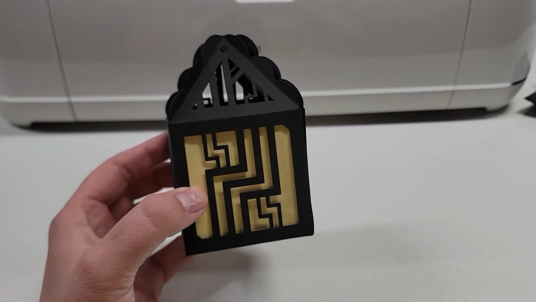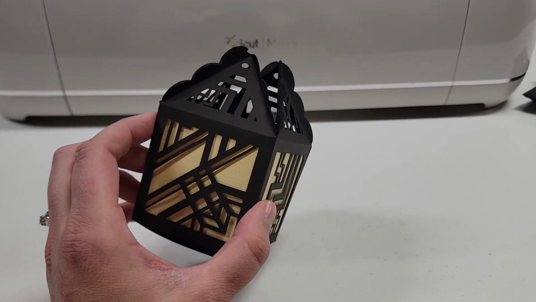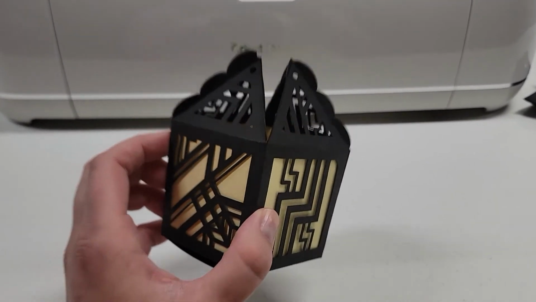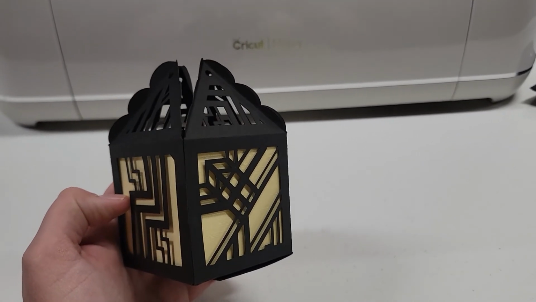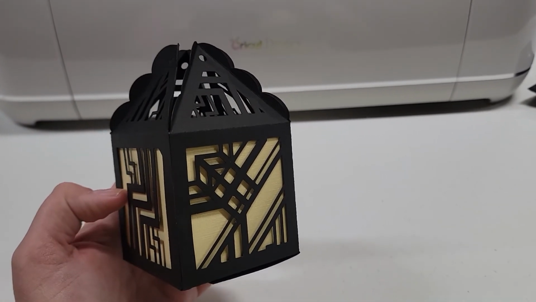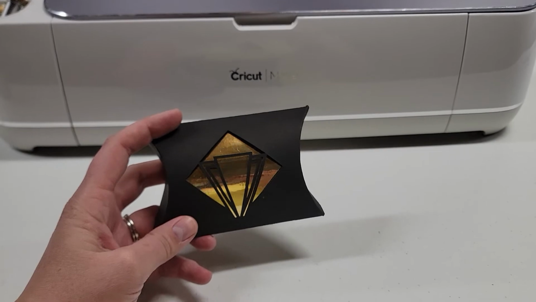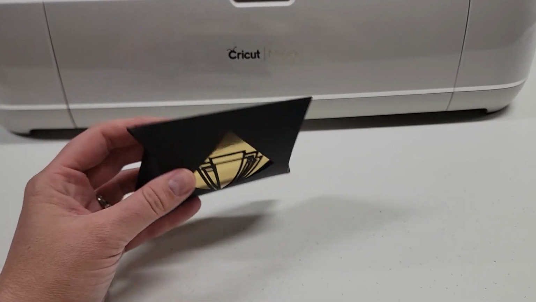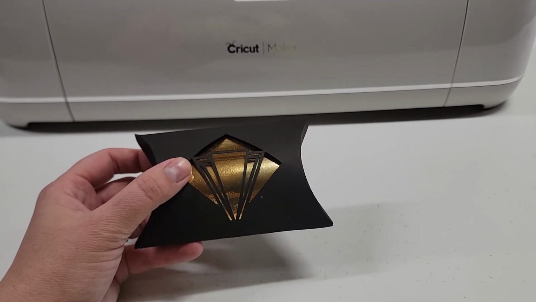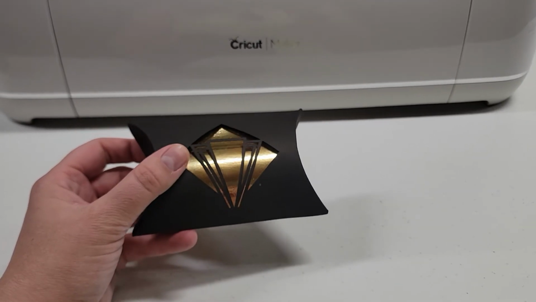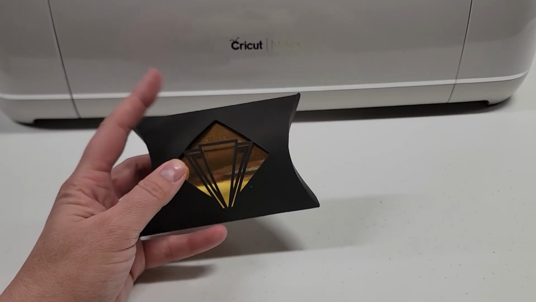If this is a little too complex or you want to do something that's a little bit easier, then I actually have a second option for you, and it was hard to choose which option I wanted. So let's look at the other option. So this is the other option. It is much more sleek, much more simple. It has that kind of Art Deco look on the front.